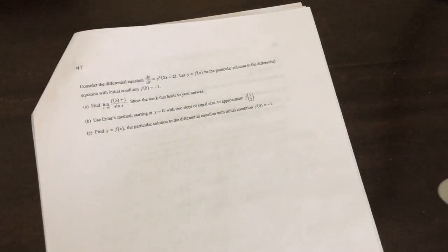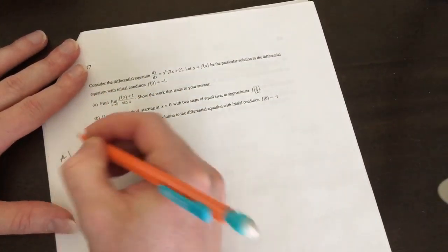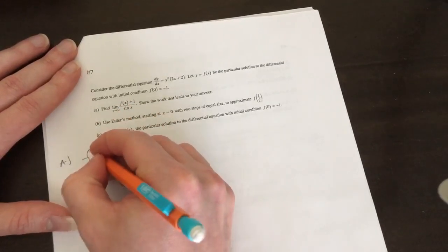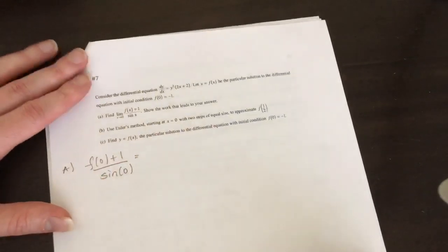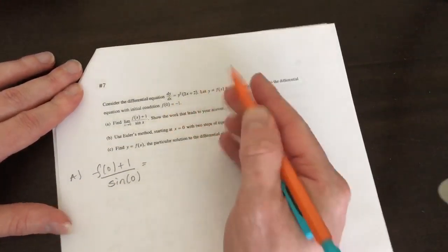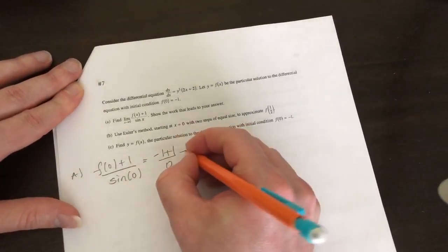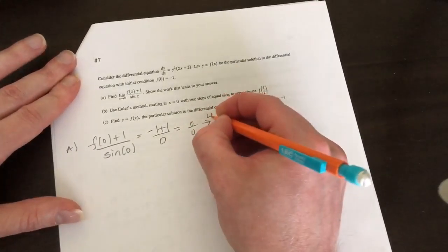Okay, differential equation 1. Okay, so AB, I want you to do part A and part C. I don't want you to do part B because it's going to be Euler's method. So you don't need to know Euler's method. Okay, part A says find the limit as x goes to 0 of this. Okay, so f of 0 plus 1 over sine of 0. So if I was to plug in f of 0, it's a negative 1. Sine of 0 is 0. So negative 1 plus 1 is 0. So when we get 0 over 0, we have to use L'Hopital's rule.